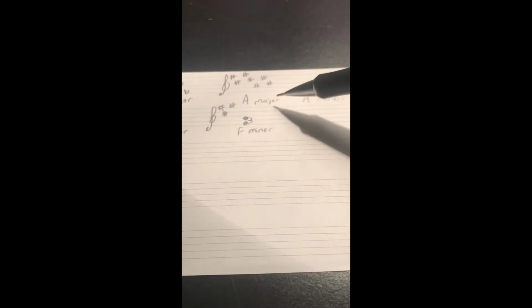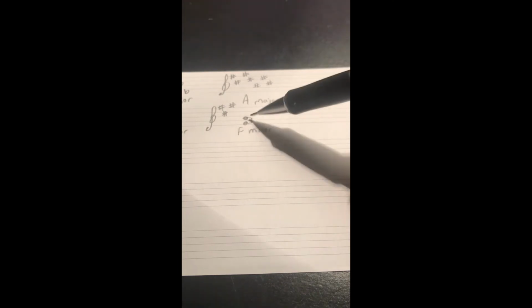The more frequent one we will talk about is relative minor, which is where major and minor have the same key signature, but technically they start on different notes. And the notes are only 2 spots apart. Not 2 lines apart, 2 spaces apart. Hopefully that makes some sense.